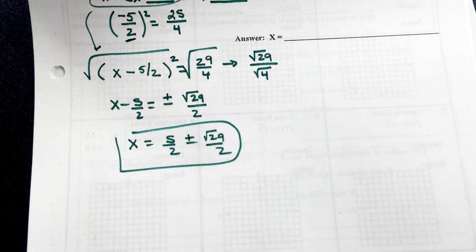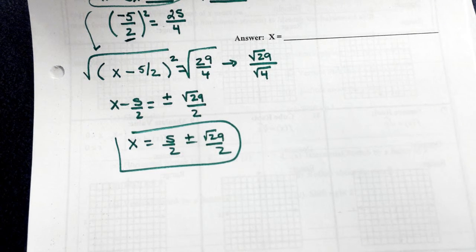Okay? So like I said, if that coefficient of x is odd, you are going to have some fractions to contend with. Okay? So any questions on completing the square? All right, let's take a look at your homework.